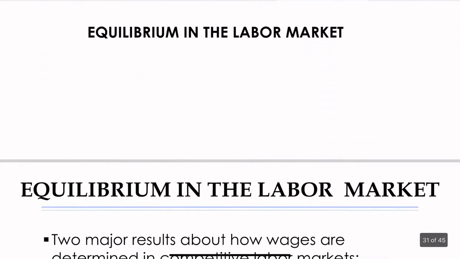Okay, we have talked about both the demand side and the supply side. So now we can talk about equilibrium. Remember that when you're talking about equilibrium, it's always about the intersection between the demand curve and the supply curve.